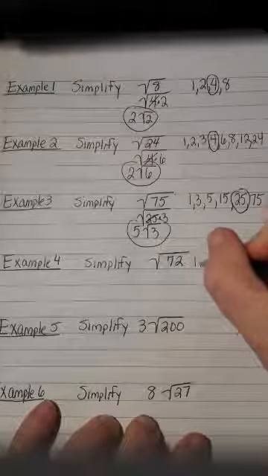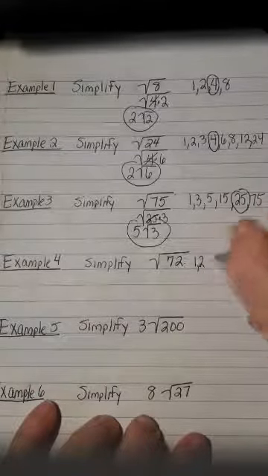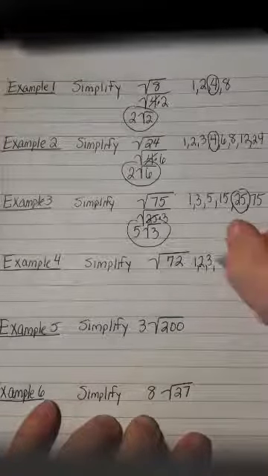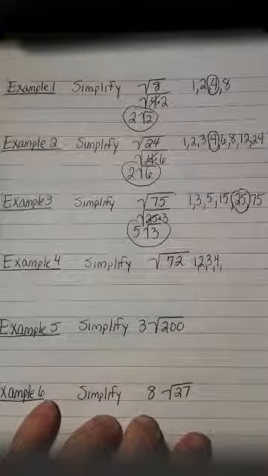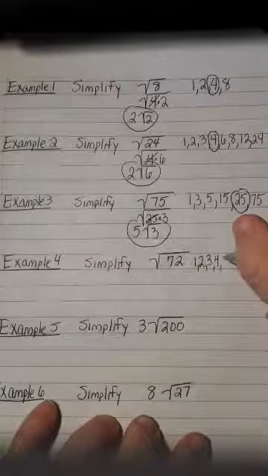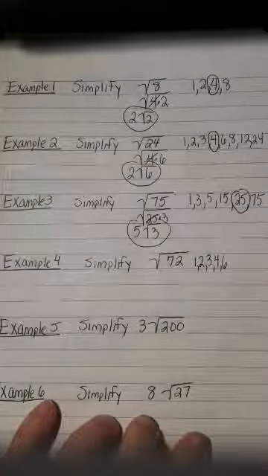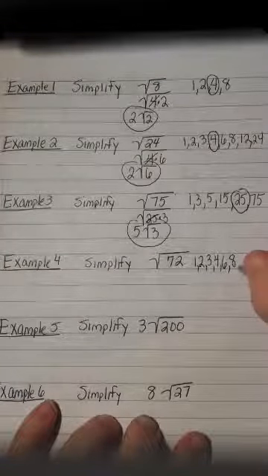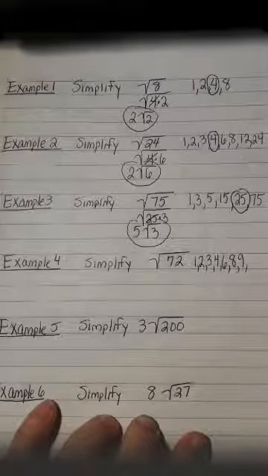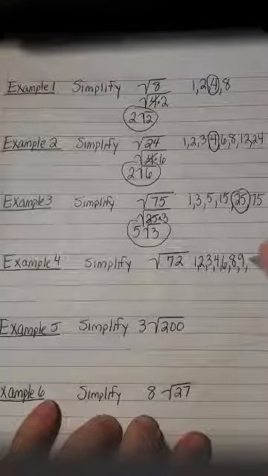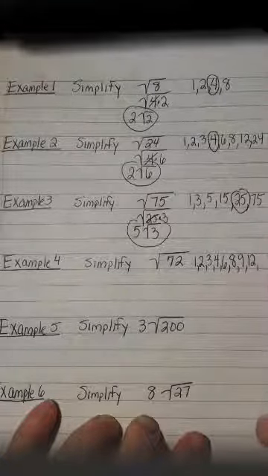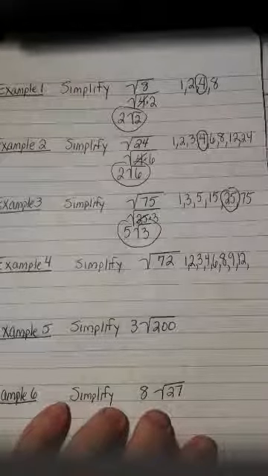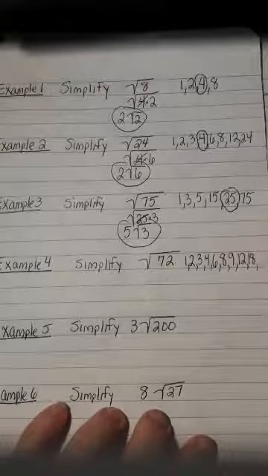1, 2 goes into 72. 3 goes into 72. 4 goes into 72. This is a hard one. 6 goes into 72. 7 doesn't. 8 goes into 72. 9 goes into 72. 12 goes into 72. 18 goes into 72.